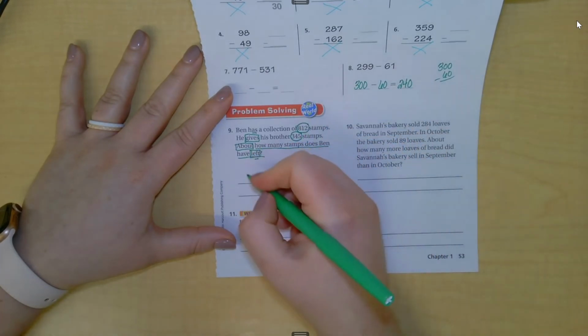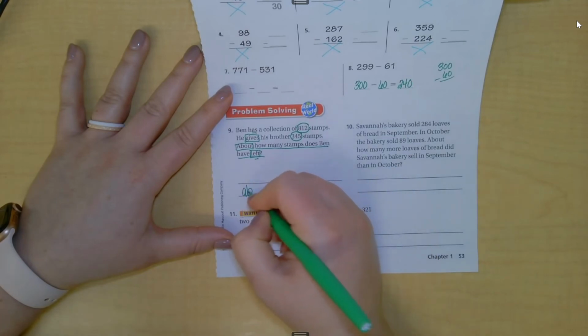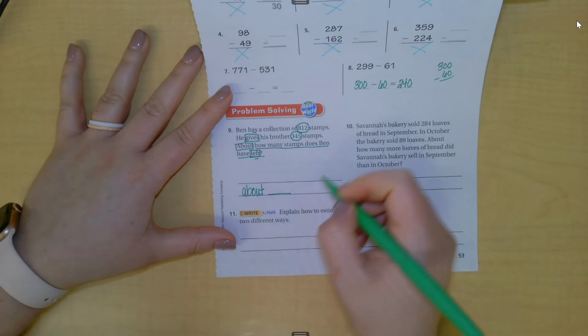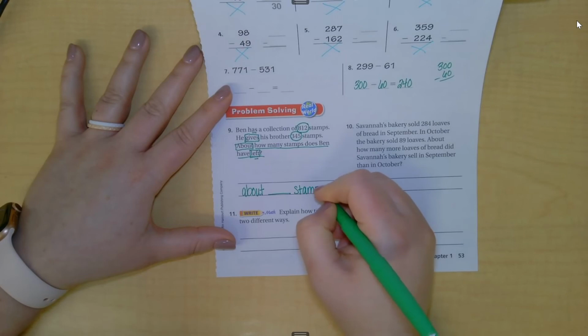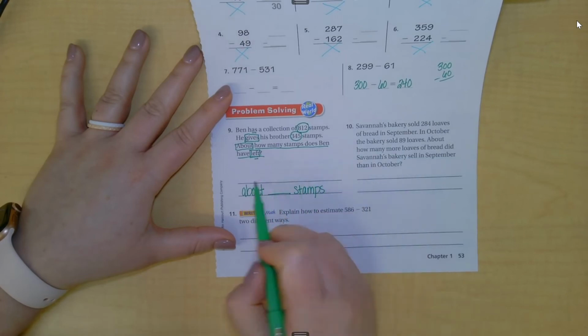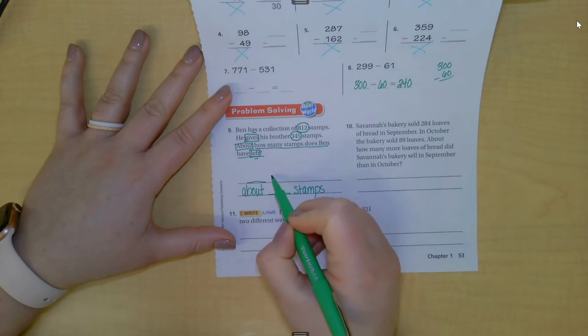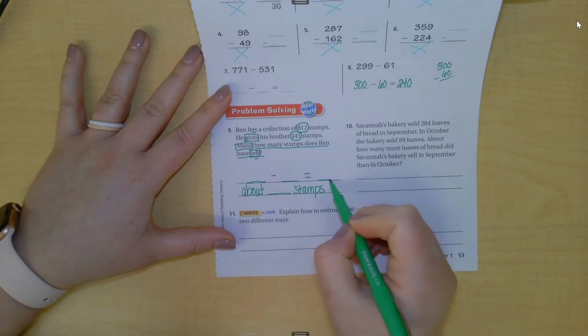And since you're estimating, your answers need to have "about blank stamps." On this line, you need to have your rounded number minus your rounded number equals blank.